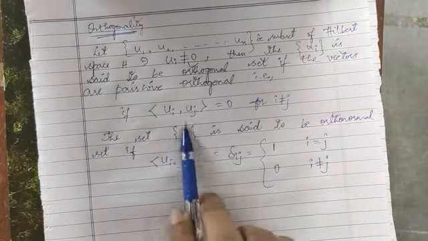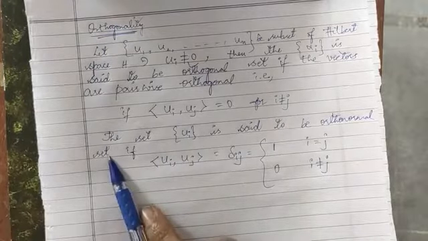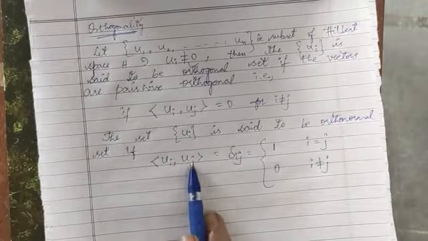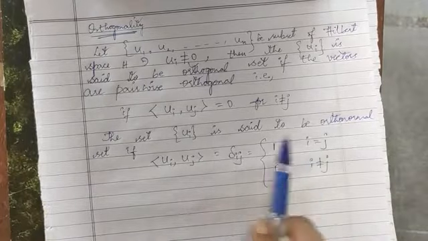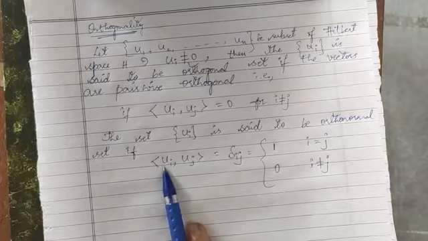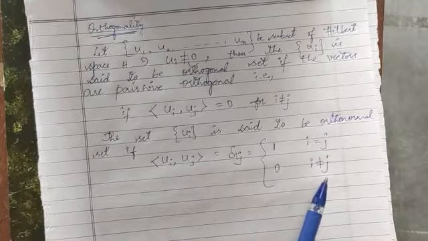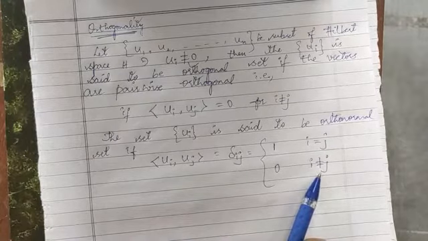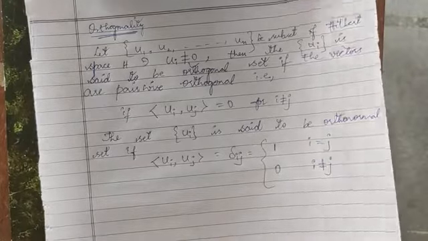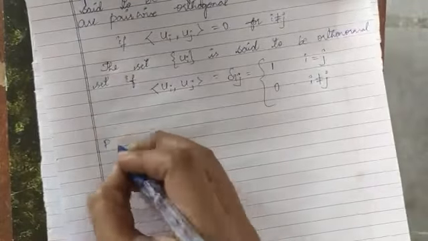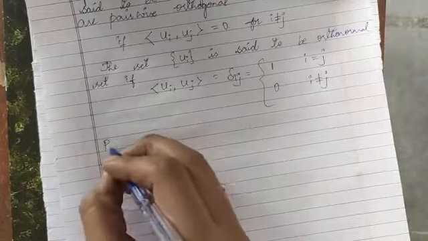So the set ui is said to be an orthonormal set if inner product of ui comma uj is equal to 1 when i is equal to j, and inner product of ui comma uj is equal to 0 when i is not equal to j. This is the definition of orthogonal set as well as orthonormal set. Now let's prove one theorem. The name of the theorem is Pythagorean theorem.